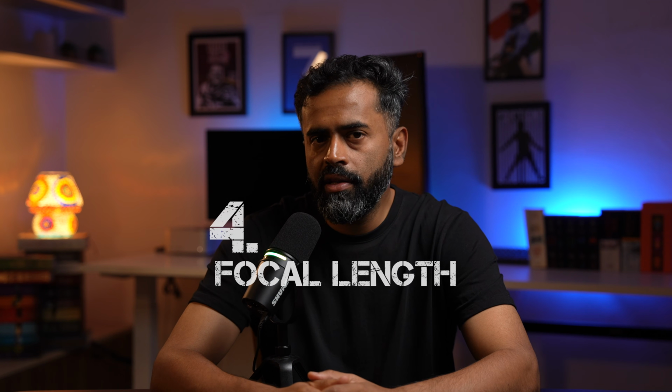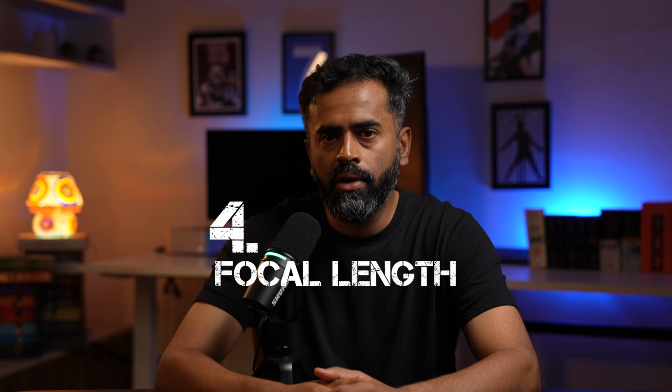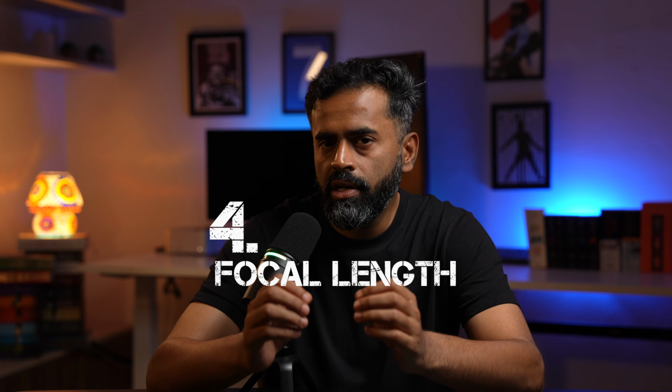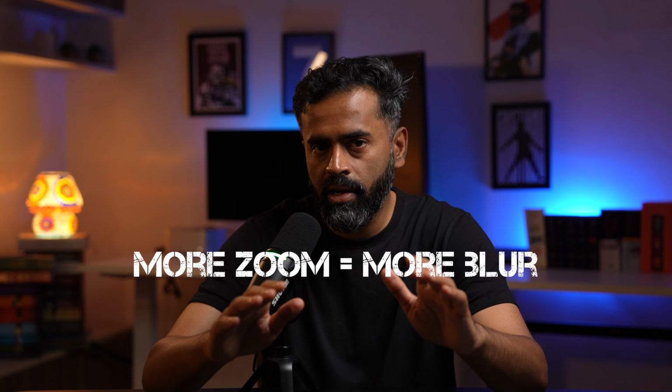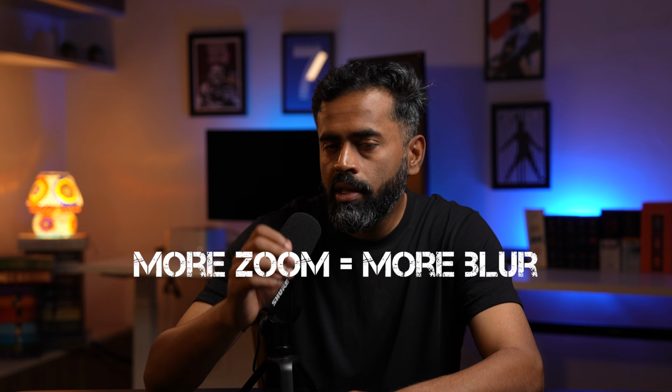The fourth factor that affects your background blur is your focal length, or how zoomed in your lens is. And the rule is extremely simple. The more you zoom in, the stronger the background blur. The wider you shoot, the weaker the blur becomes. And the reason is simple.